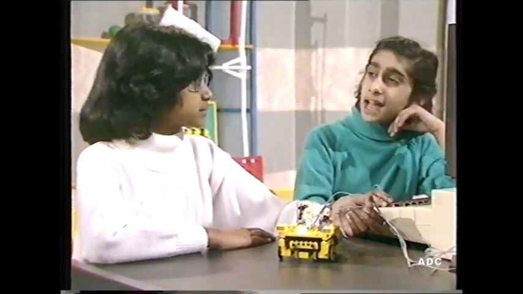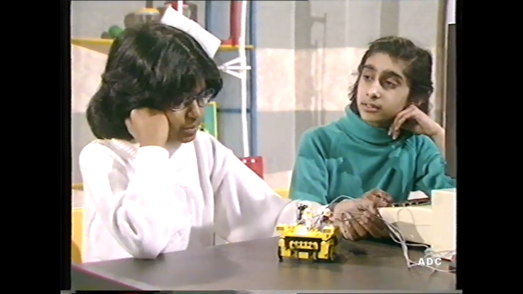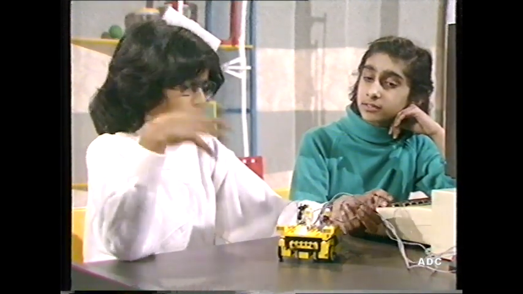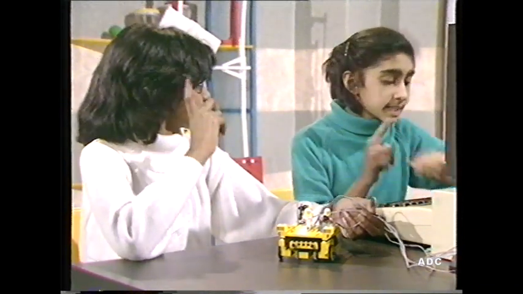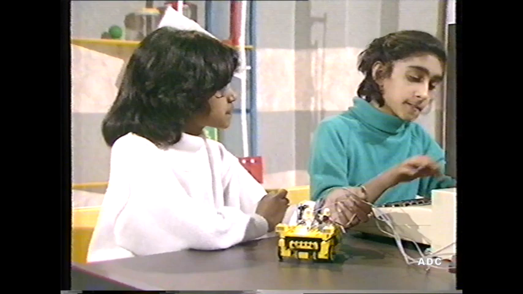What shall we do now? Well, they stopped, so they might have stopped near a hole in the ground or something. A crater? Yeah. Let's edit that and put it in.